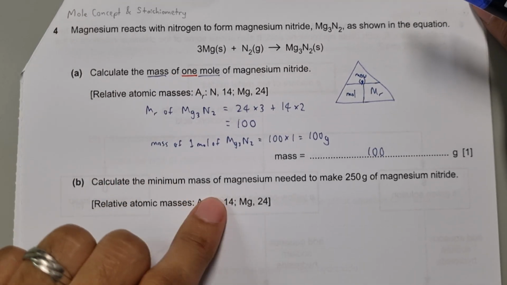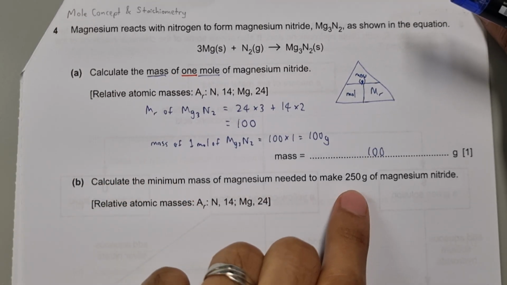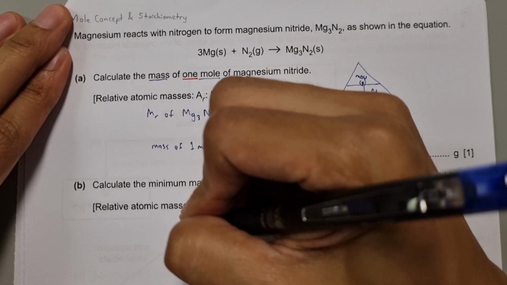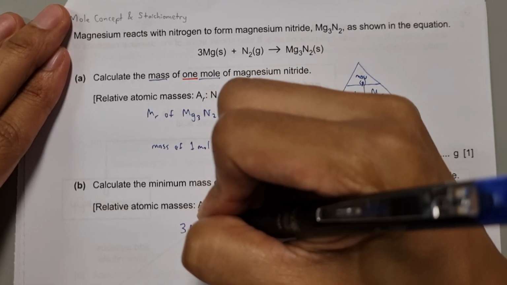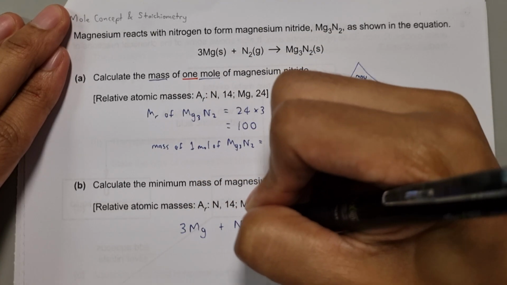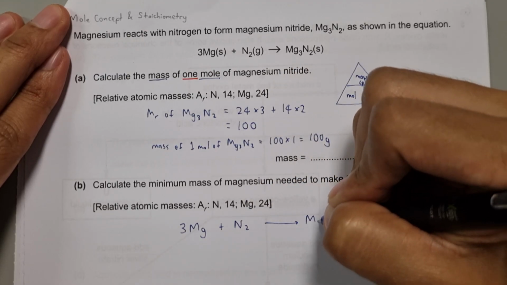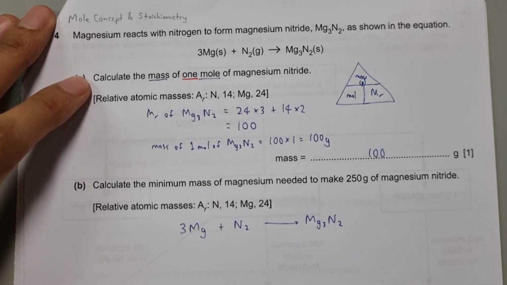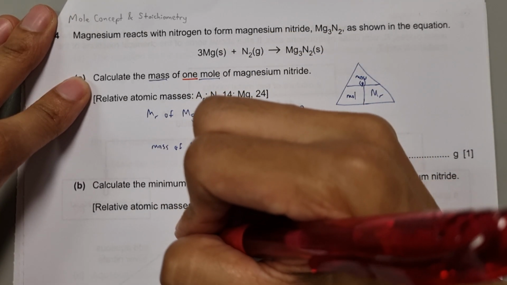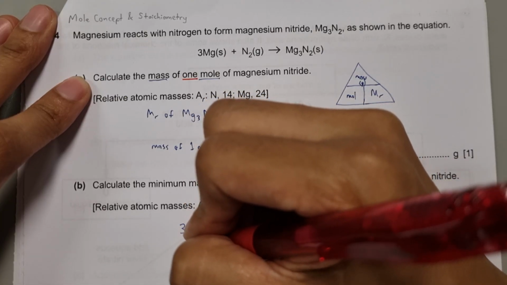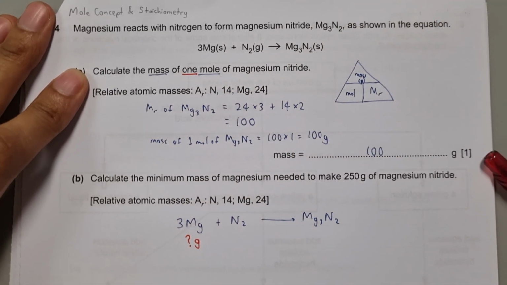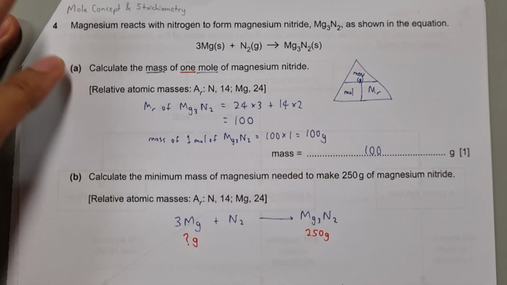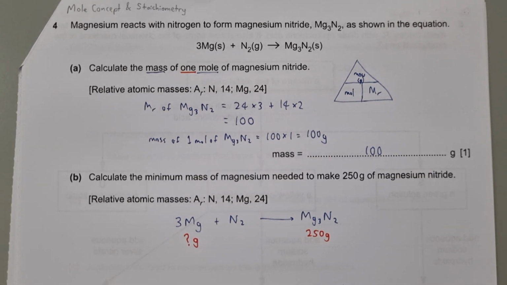Calculate the minimum mass of magnesium needed to make 250 grams of magnesium nitride. This is the stoichiometry question. Mg3N2. The question is asking what is the mass of magnesium needed to make 250 grams of magnesium nitride.